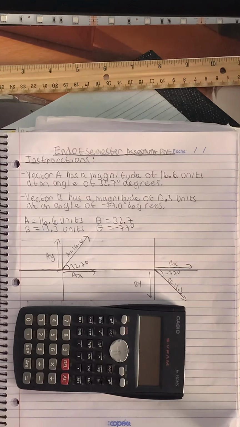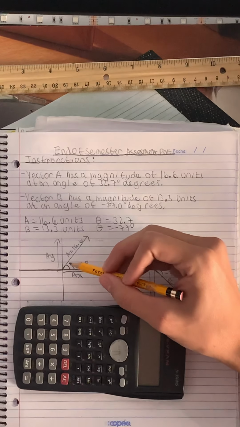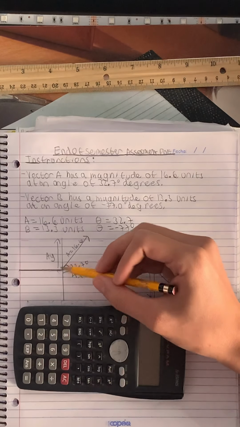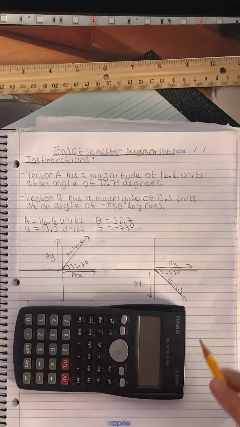So for vector A, as you can see, it travels 16.6 units and has an angle of 32.7 degrees, and it has an AY pointing upwards, meaning it's positive, and AX pointing to the right, meaning it's positive also. And as you can see, it's located in the first quadrant.